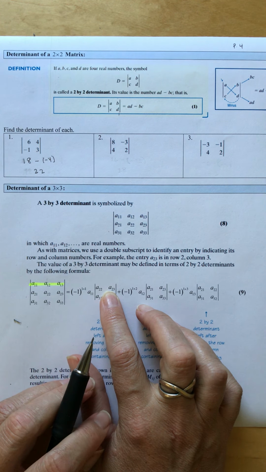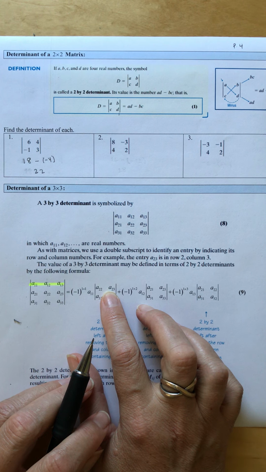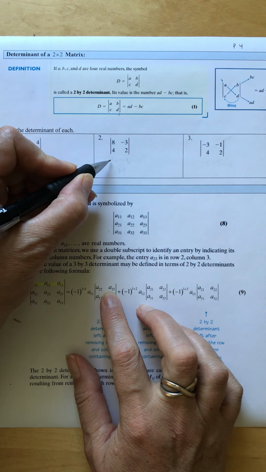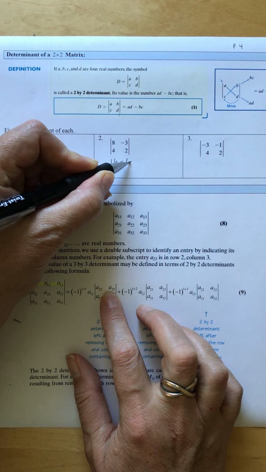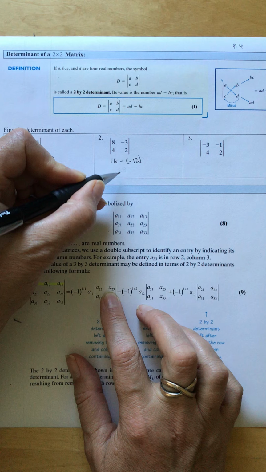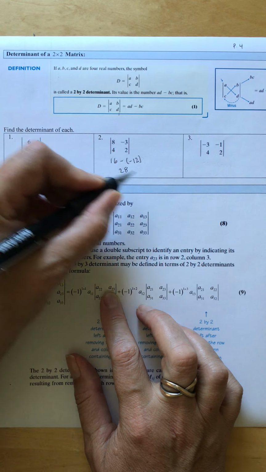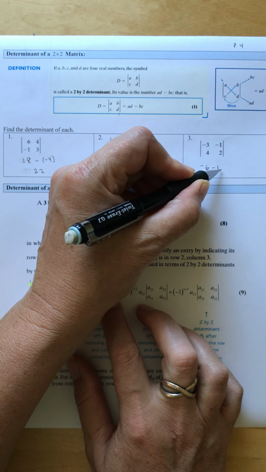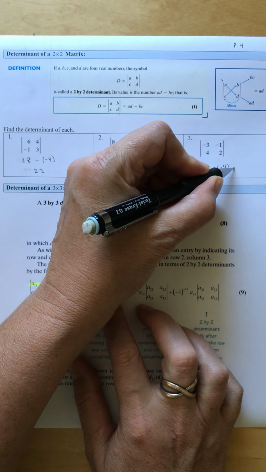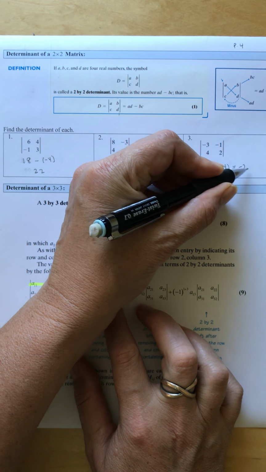So why don't you try that for 2 and 3, pause the video and then come back. So this one will be 16 minus a -12, or 28. And this one is -6 minus a -4, which is -2.